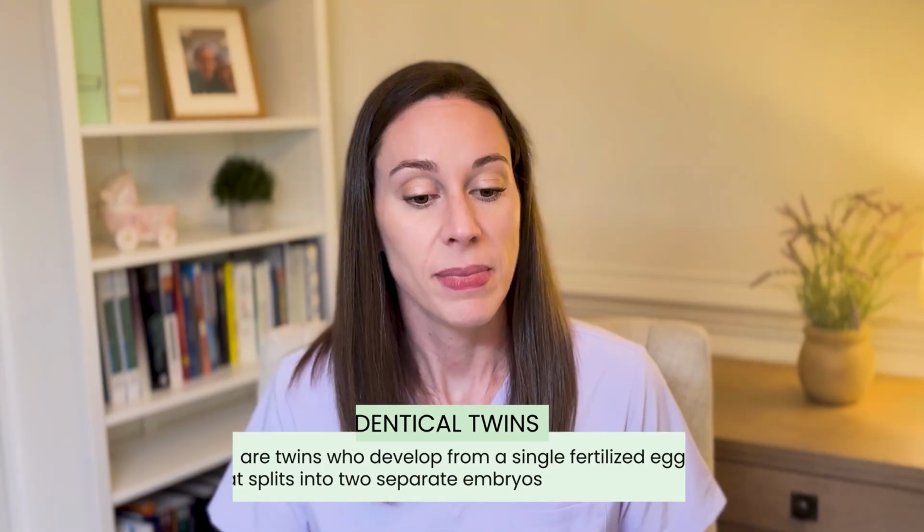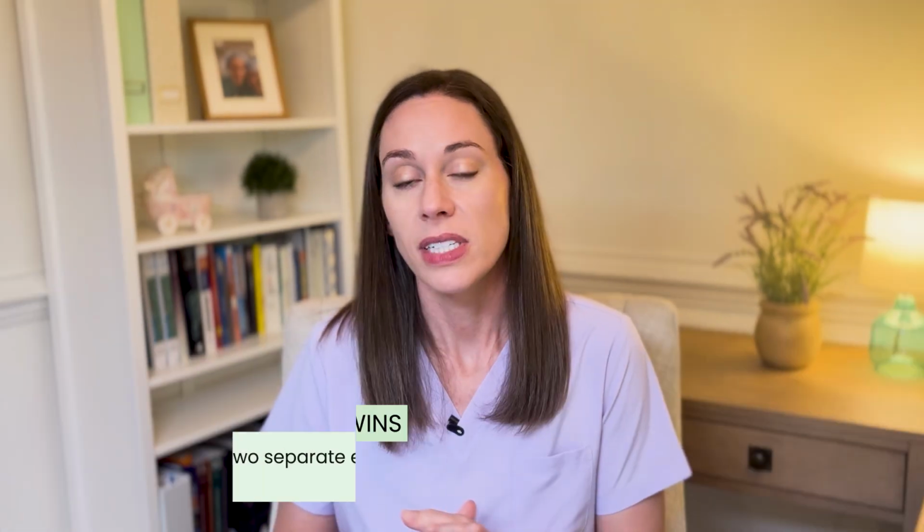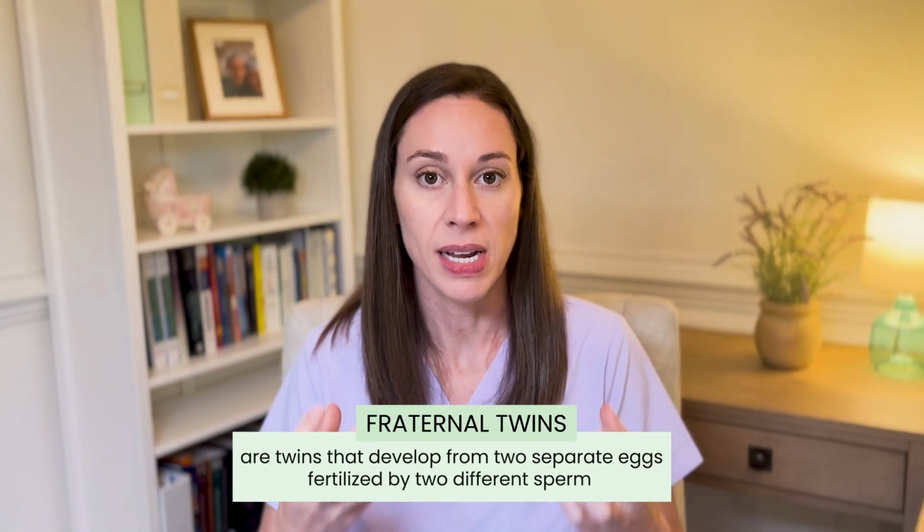So most people think of twins as either identical or non-identical, which is certainly a good starting point. But from a medical standpoint, we look at things a little bit differently. Now, identical and non-identical, also identical or fraternal twins, means that if they're identical, they were one embryo that split into two babies, whereas if they're fraternal, that means that two separate embryos were formed.